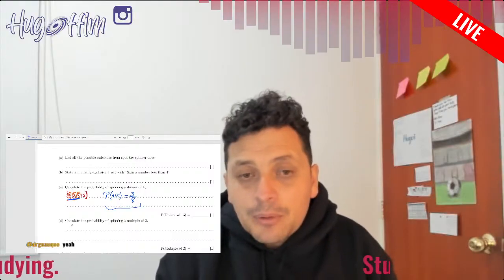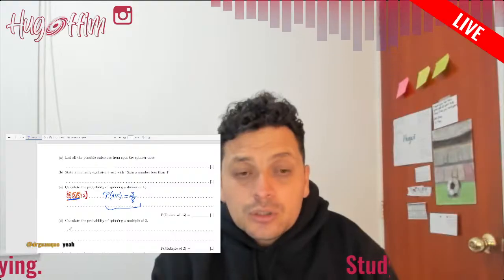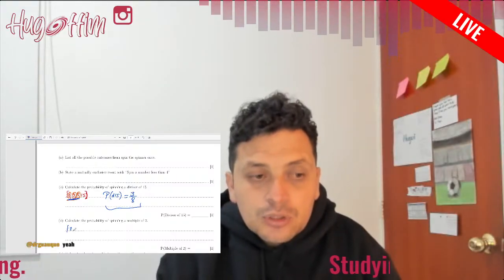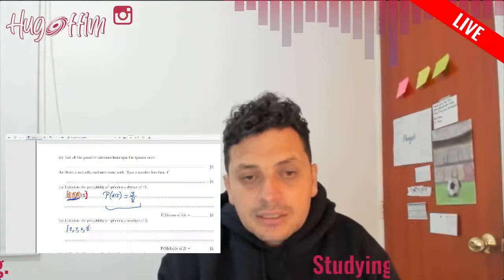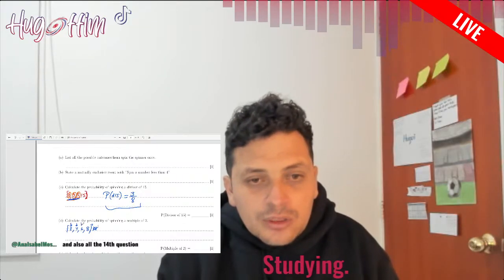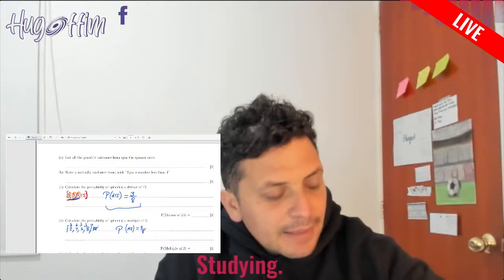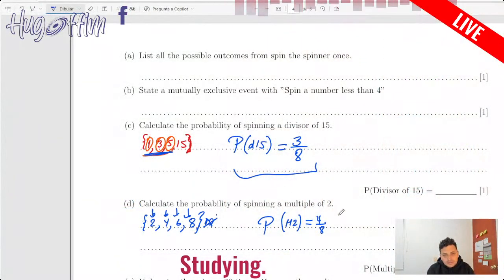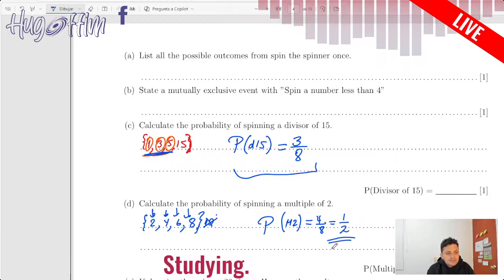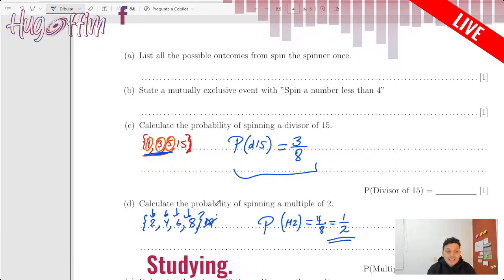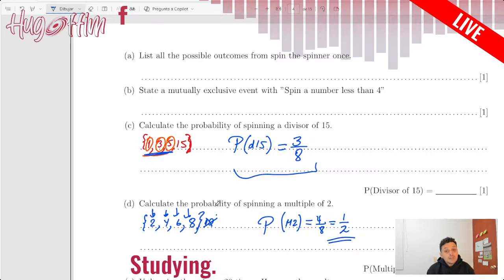For example, here, calculate the probability of spinning a multiple of 2. So I'm going to list the multiples of 2: 2, 4, 6, 8. I could put 10, but remember that 10 is not included because it's a spinner that goes from 1 to 8. So I have 1, 2, 3, 4 options. So the probability of getting a multiple of 2 is just 4 over 8. This is how it works. In this case, it's going to be 1/2. So this is the difference between experimental and theoretical probability. In experimental, you must perform the experiment.